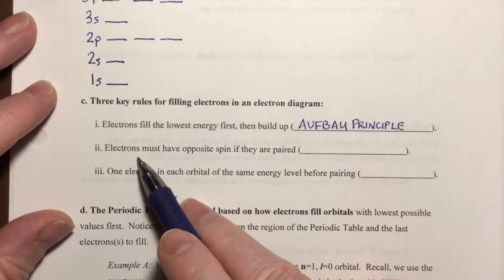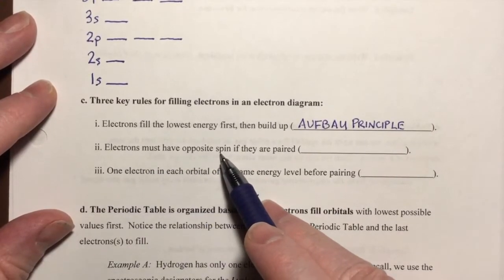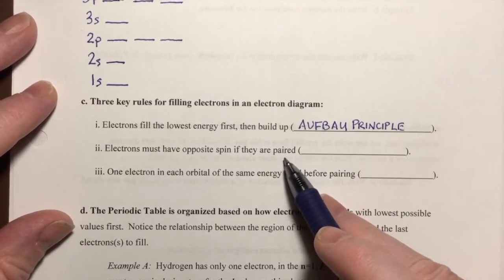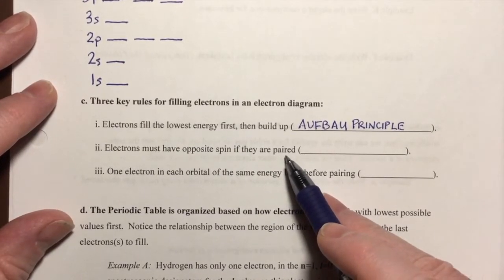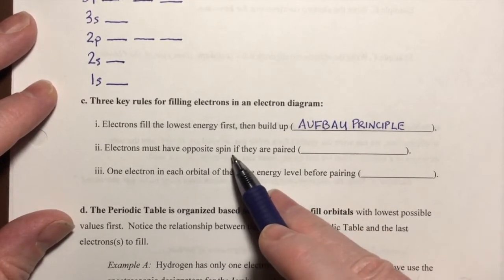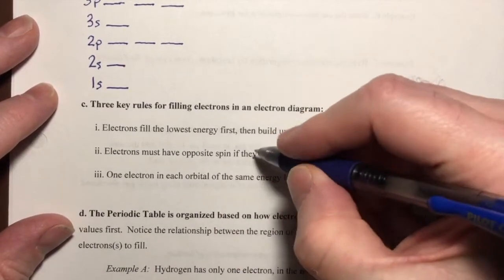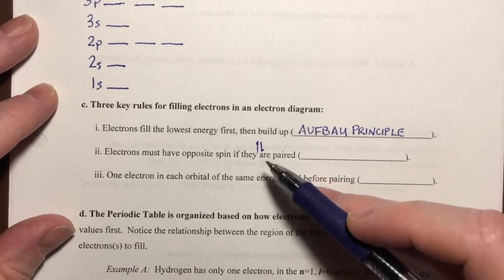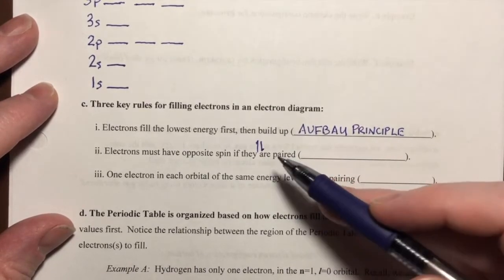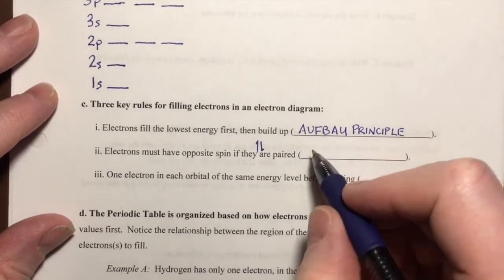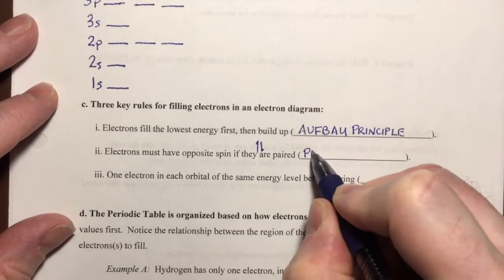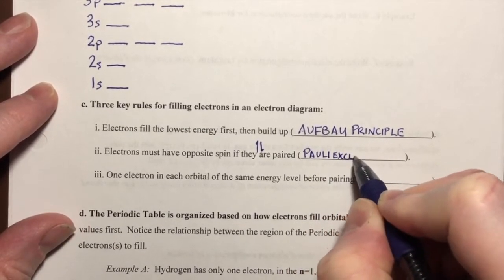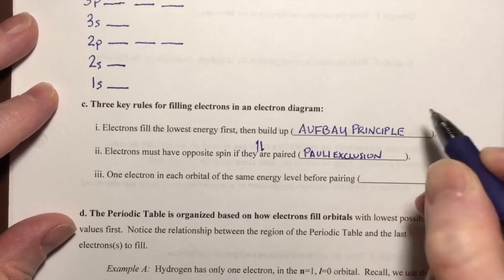The second rule is that electrons must have opposite spin if they are paired up, which is to say, if you have 2 electrons in the same orbital, they must have opposite spin. You remember how I mentioned that we have an up spin and a down spin? So if they're paired up in an orbital, they must have opposite spins. And this is called the Pauli exclusion principle.